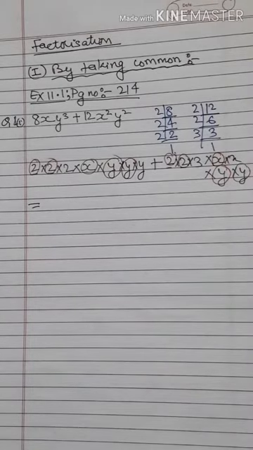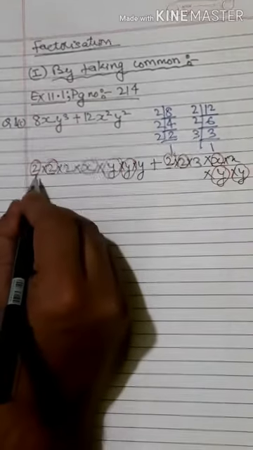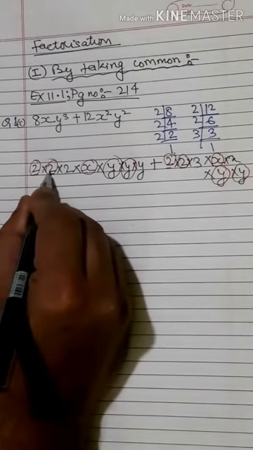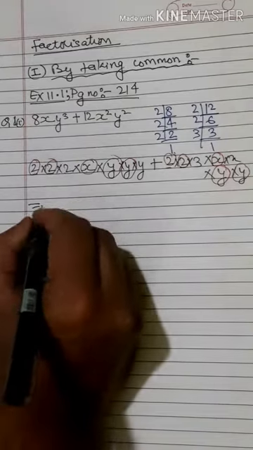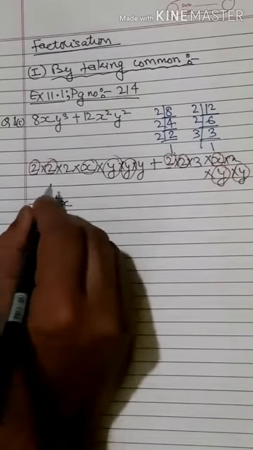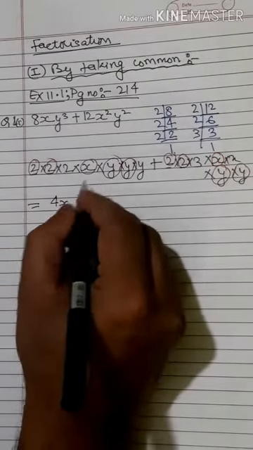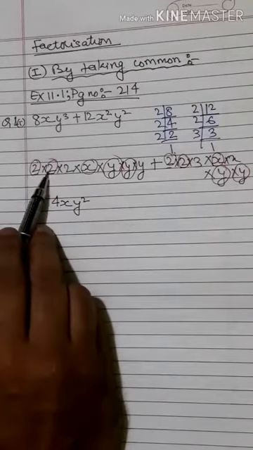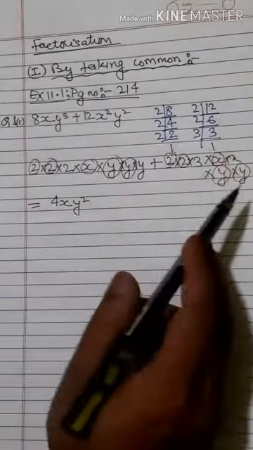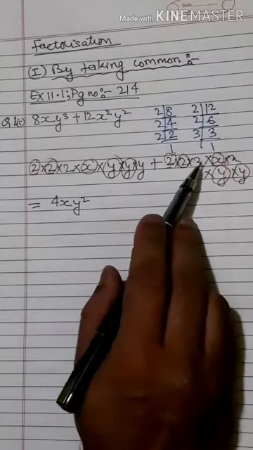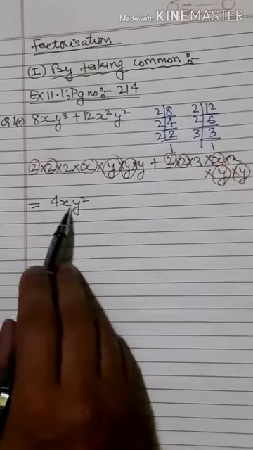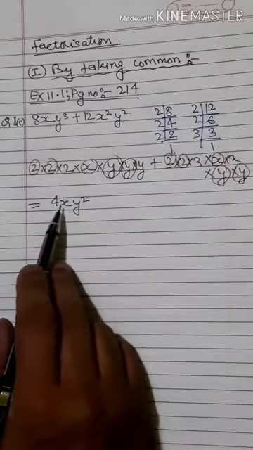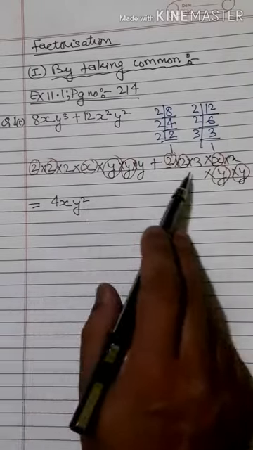In the next step, we will write the common terms first. 2 2s are 4, x, that means 4x, and then y into y, that is y square. So what is common? 4xy square. Let us check here: 4, x and y square are present in both the terms.